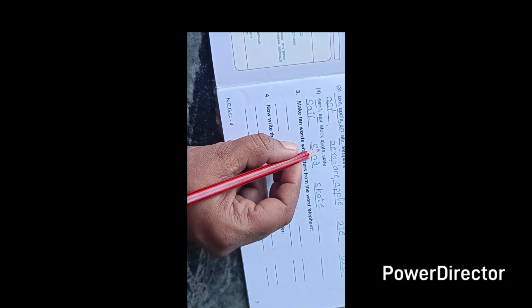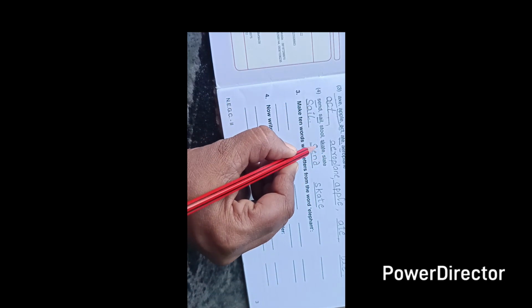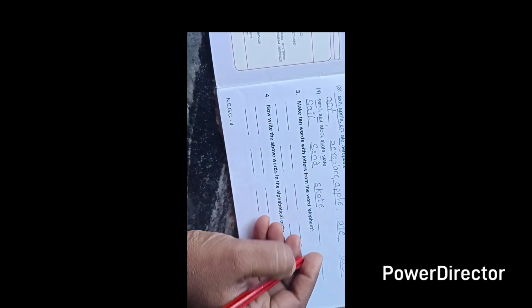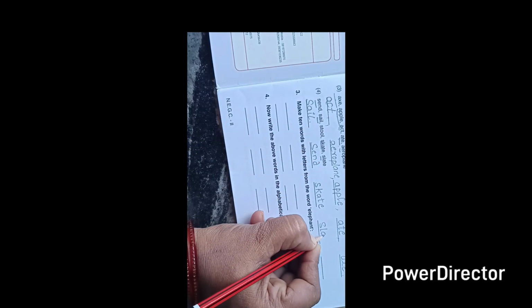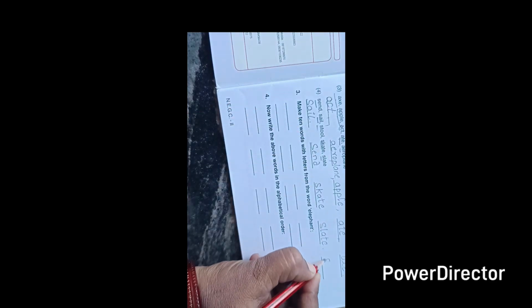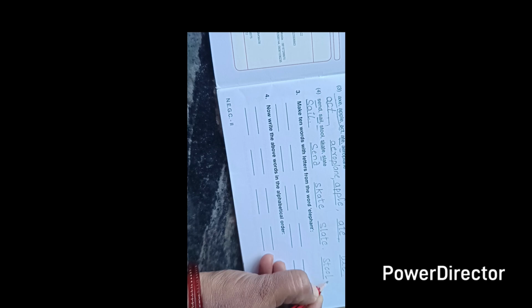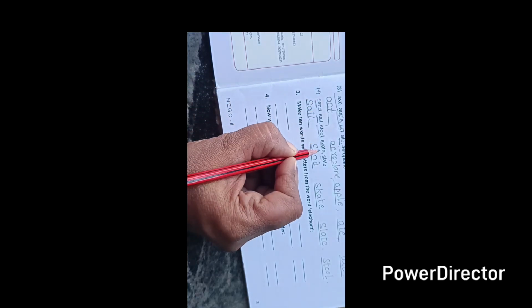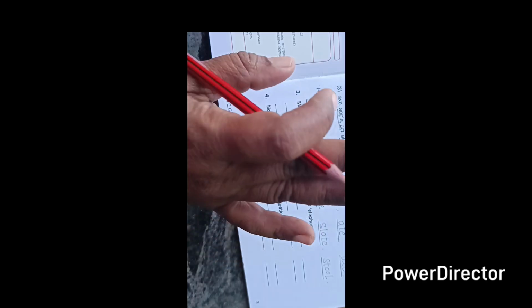Next K, L: S, L, A, T, E, slate. The last one is stool. So you have to write like this. Follow the second letter of the word; that is called alphabetical order.